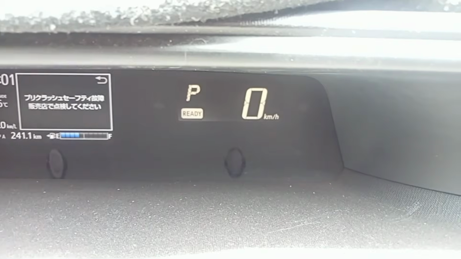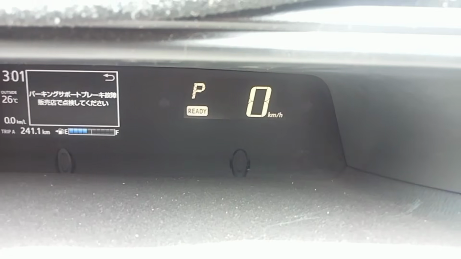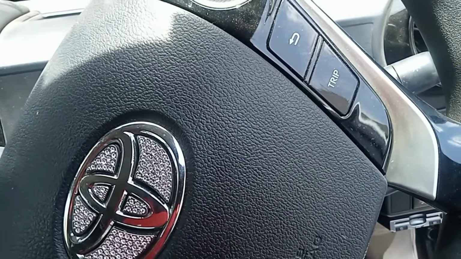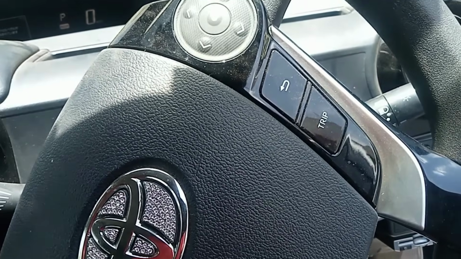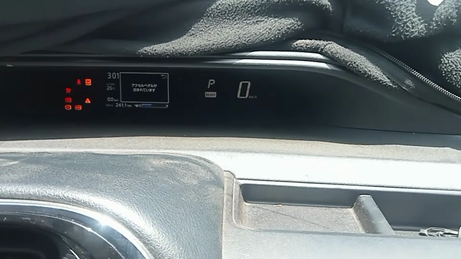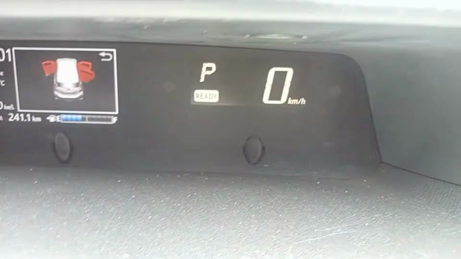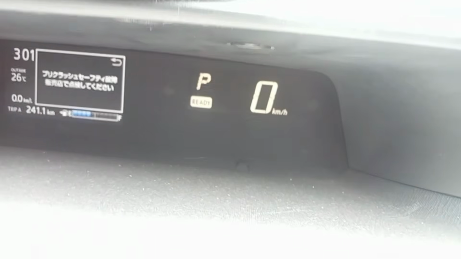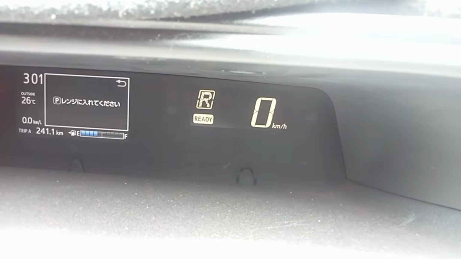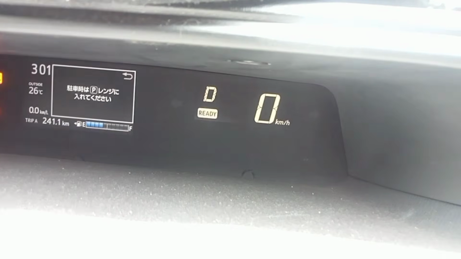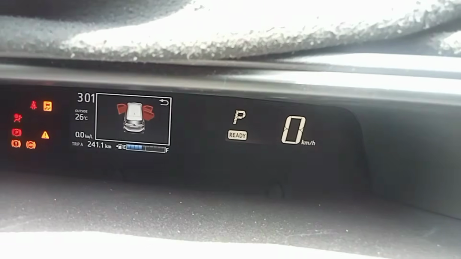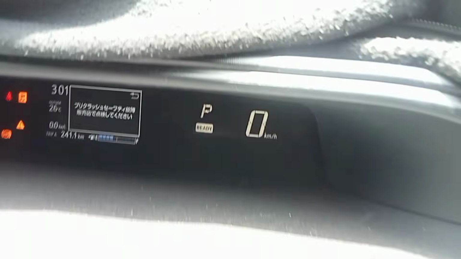See the ready signal on the dashboard. See, so right now everything is working perfectly. Let me put it in reverse. Neutral, drive, then see, everything's working perfectly.